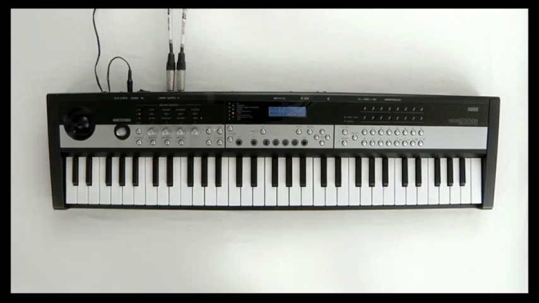Velocity is a measure of how hard you play a note on the keyboard. This can be used to modulate many different aspects of the sound, such as volume, brightness, etc.